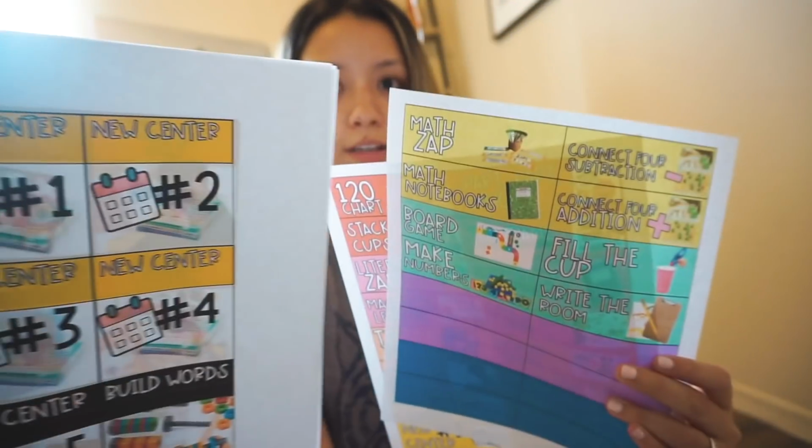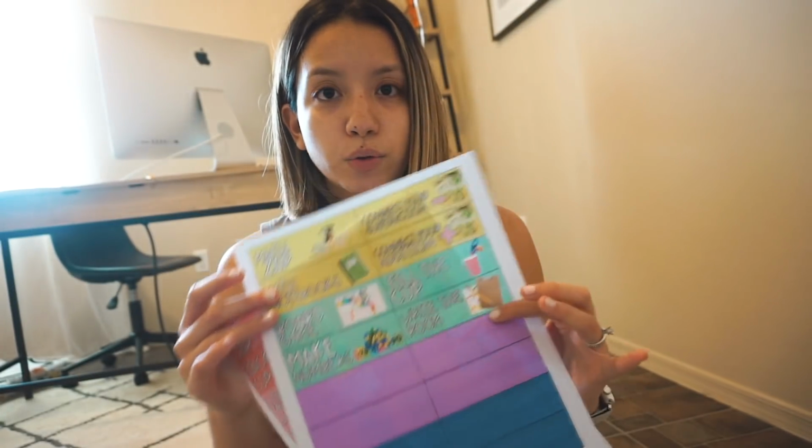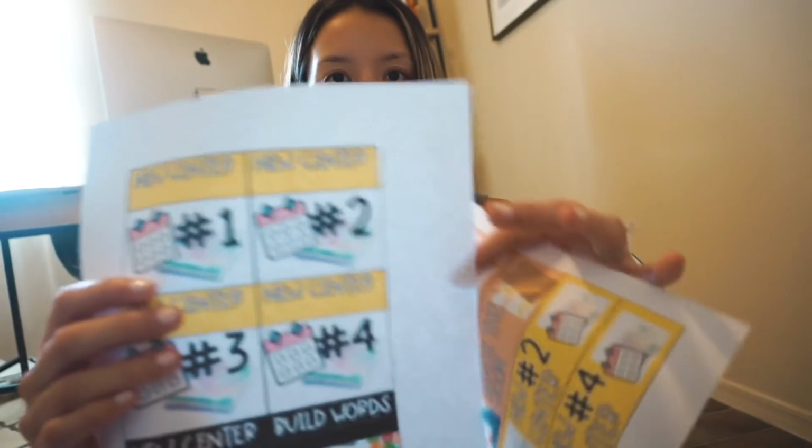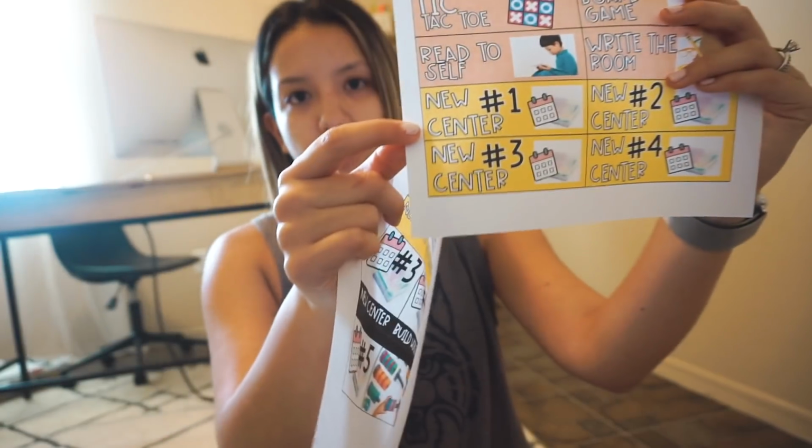I also made these labels which match these for the actual bins that students will use. That way centers are easy to find. So for example, these are yellow, so the bin is also gonna be yellow.